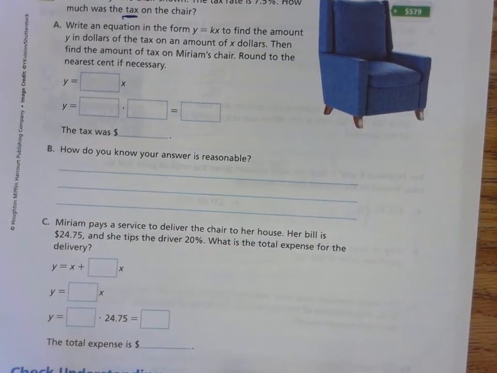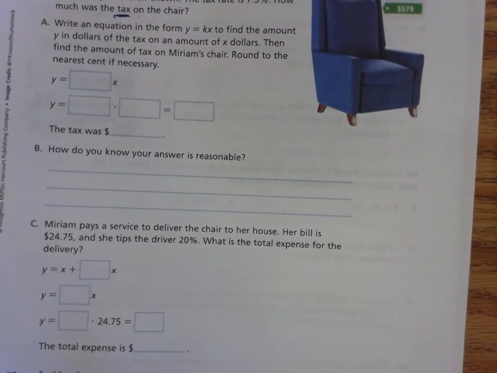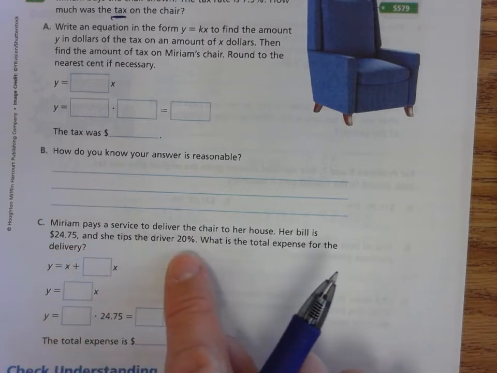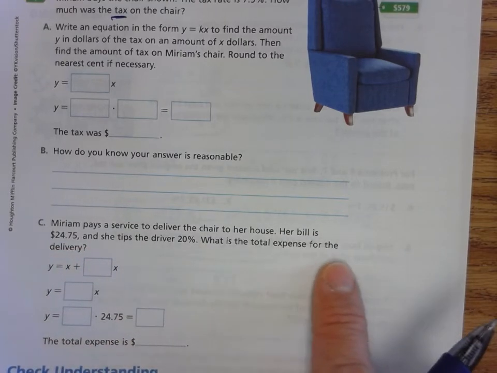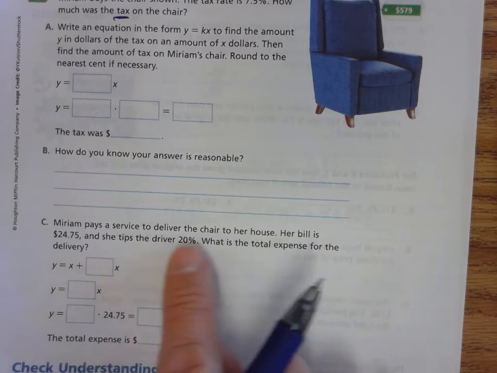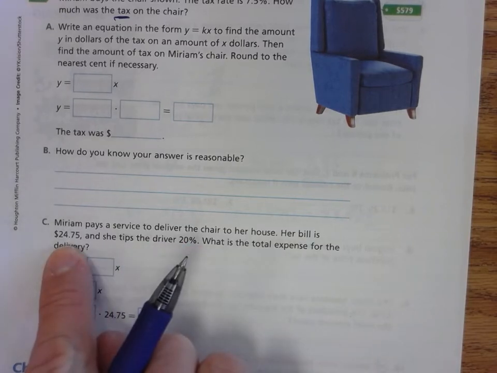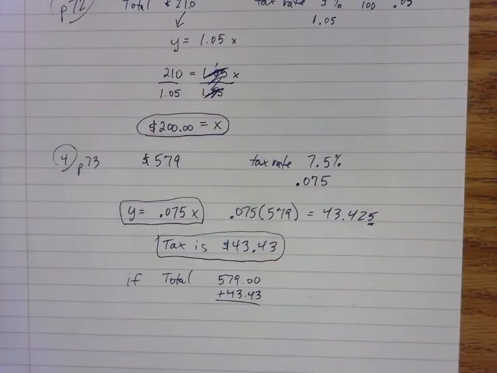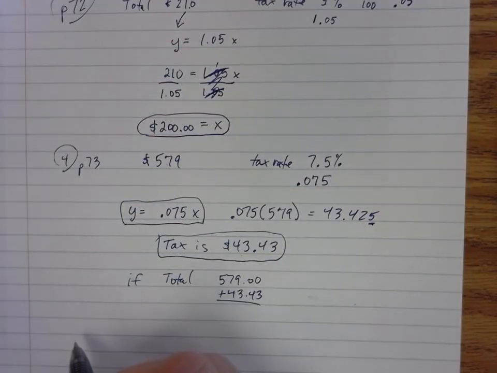Then it says, for C, Miriam pays a service to deliver the chair. Her bill is $24.75, and she tips the driver 20%. What is the total expense for the delivery? Okay, so it's $24.75 for the delivery, and she tips him 20%. Okay. All right. So this is 4C, I guess, is what this one is. All right. Let's scoot that down a little bit.